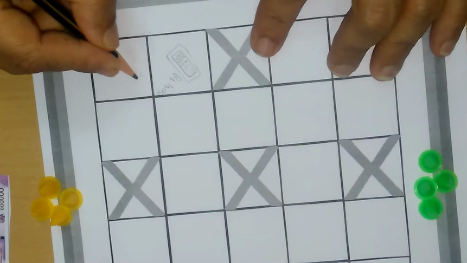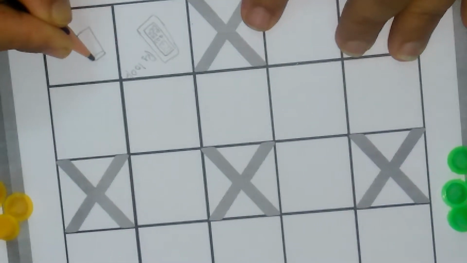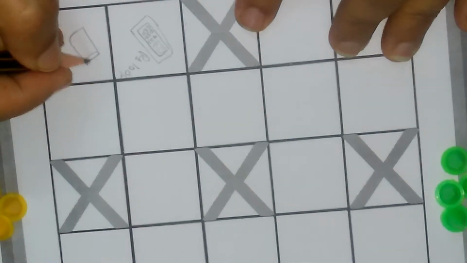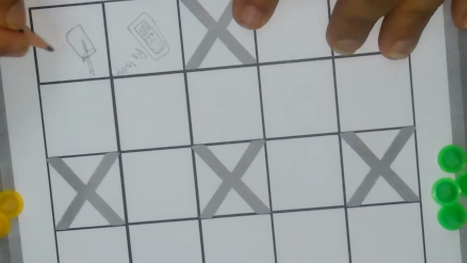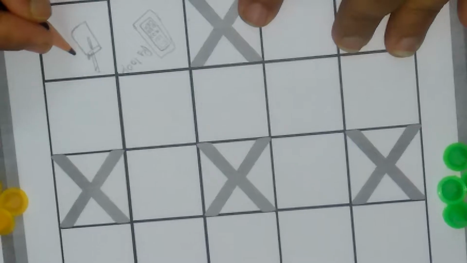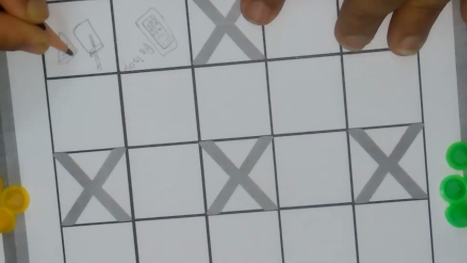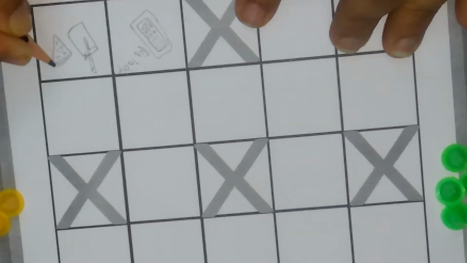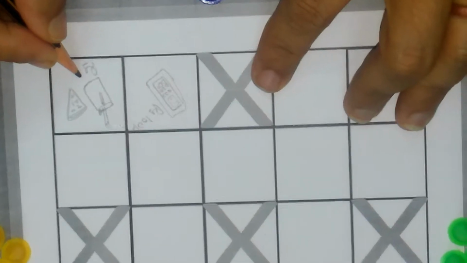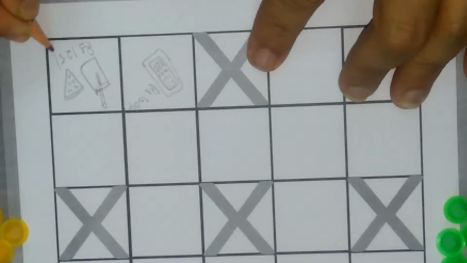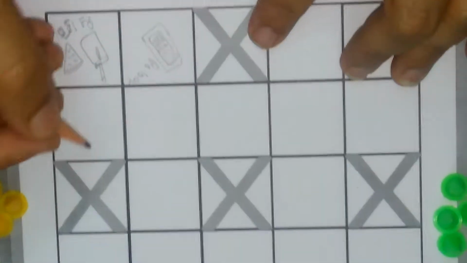Let's say you draw a can, or you can just draw a straw. So if you have a food, then you can draw a pizza. Ask them to color it. So this is food bill, which can cost them, let's say, 125 rupees or 150 rupees. Let them decide how much they have to write.